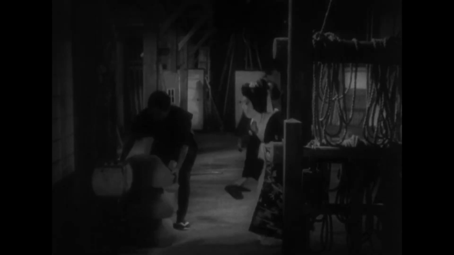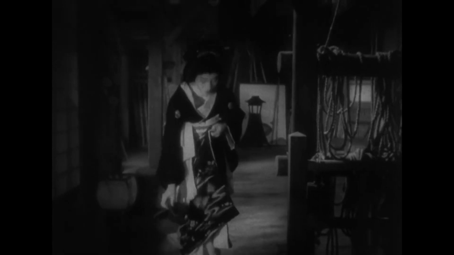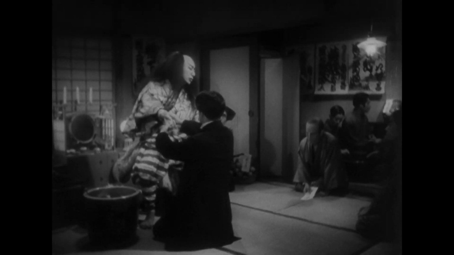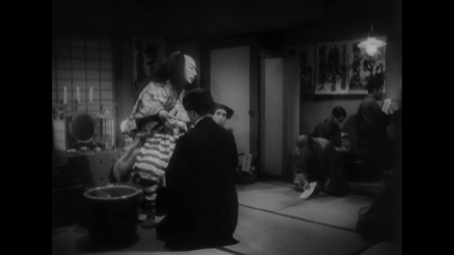In this sequence, a year has passed since Kikunosuke left his father's theater company. Now he is working under a new master in Osaka. In this scene, you can see all the characters are sitting down on the floor except the master. He has been framed in a way almost like a larger-than-life kind of character compared to the rest of the cast in the scene.